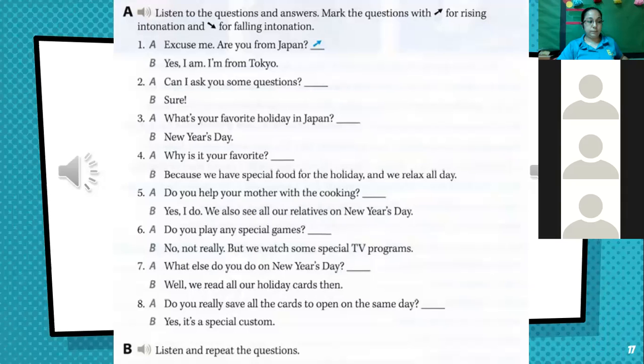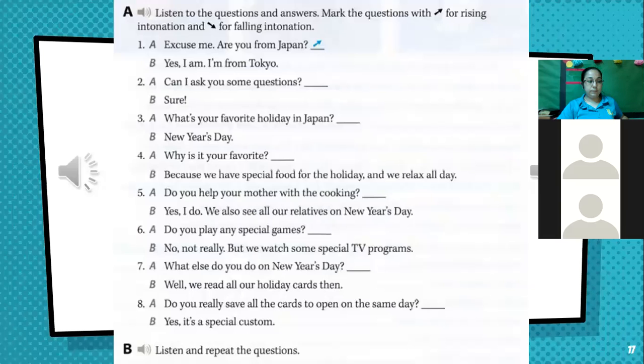Okay, so let's see. Now we check. So you tell me, yeah? Okay, the first one we have, excuse me, are you from Japan? Yes, I am. I'm from Tokyo. So that means this one is rising intonation, yeah? Number 2, what is this one? Rising or falling? Okay, so you give me the answer. Okay, Diego de Leon. Rising.